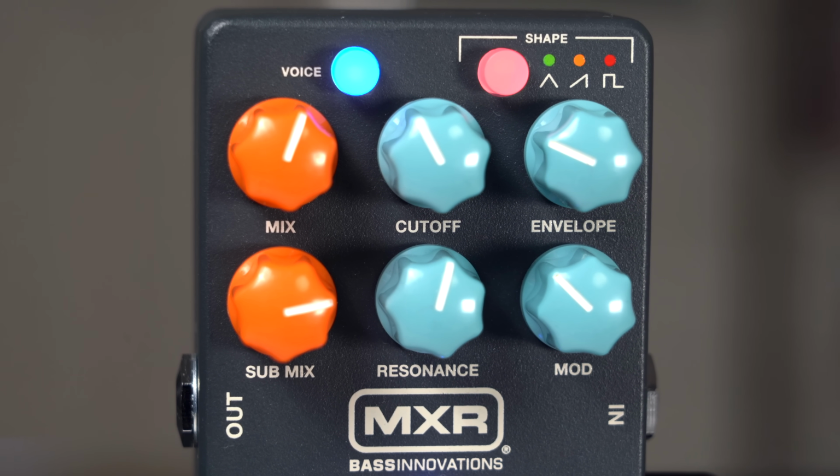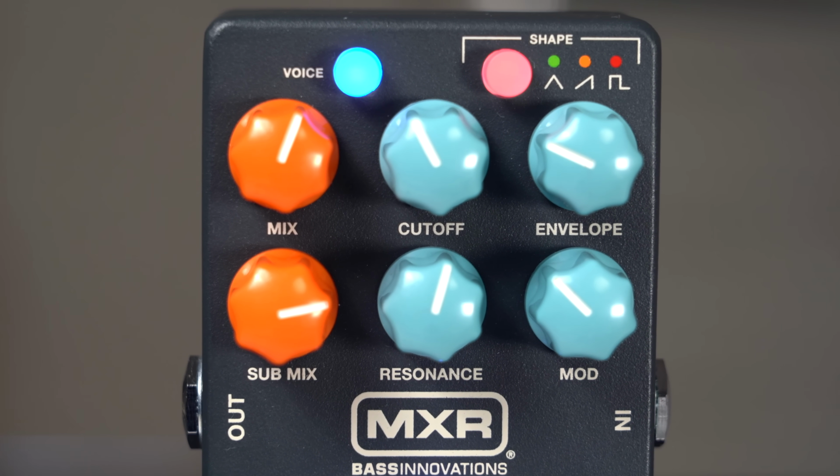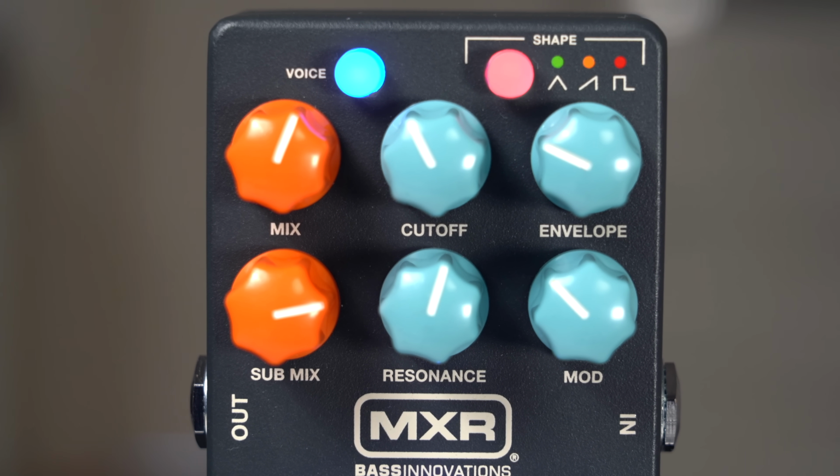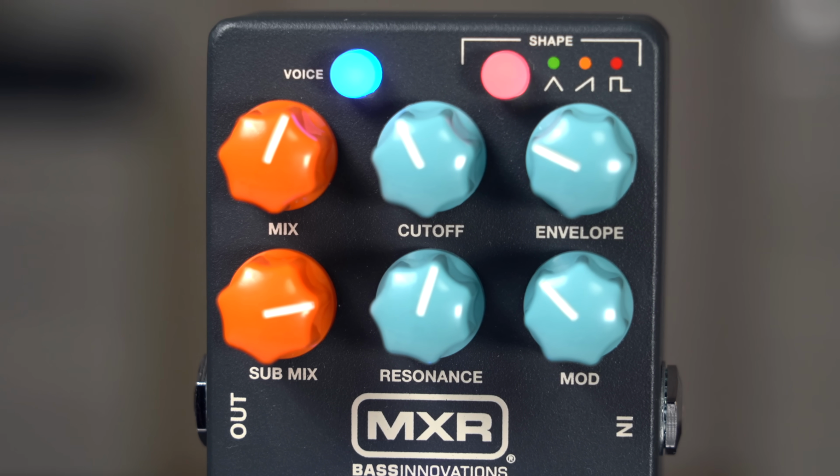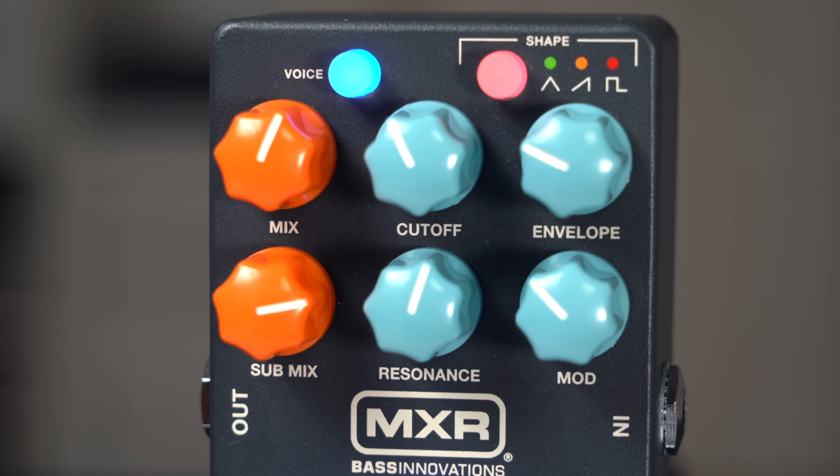Envelope controls the attack and decay time. Submix blends the main synth with the sub-signals. Resonance boosts the gain at the cutoff frequency to give us a more intense effect in higher settings. And finally mod, which sets the amount of modulation.